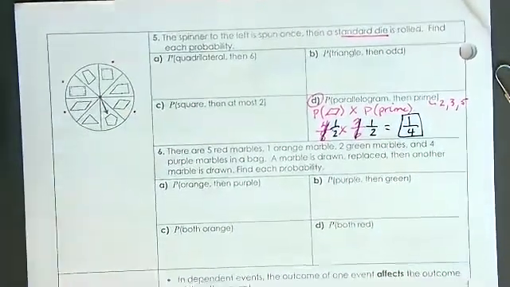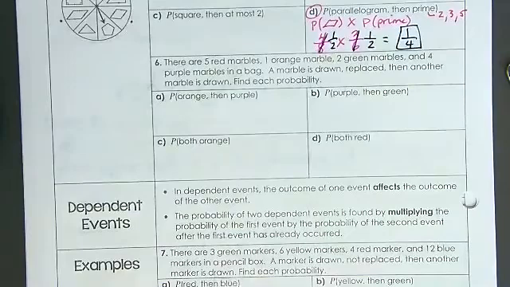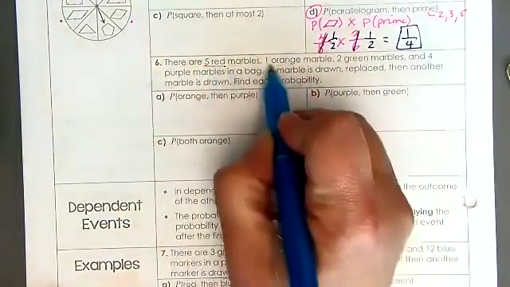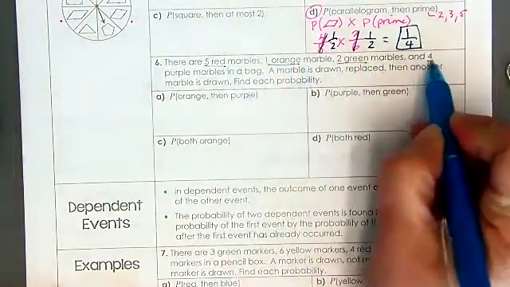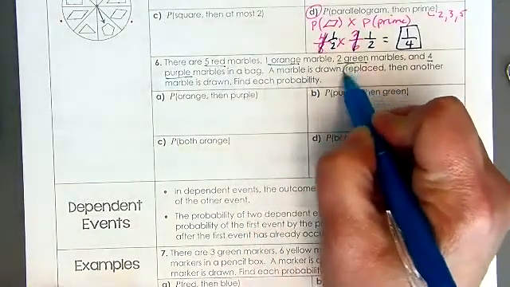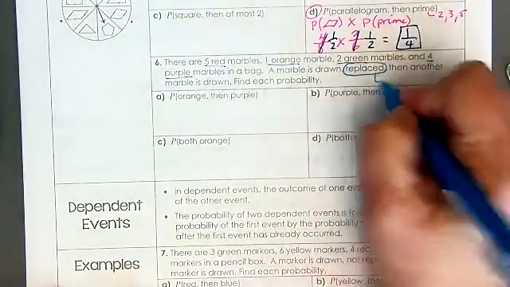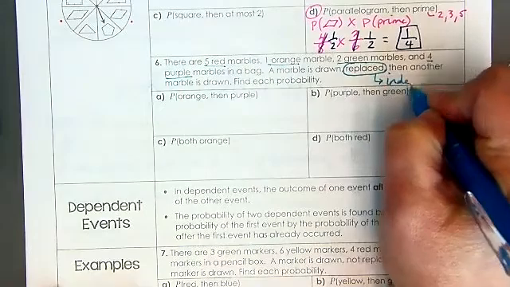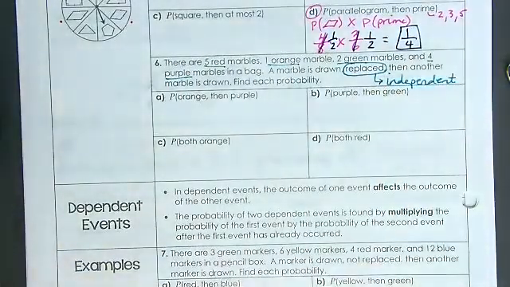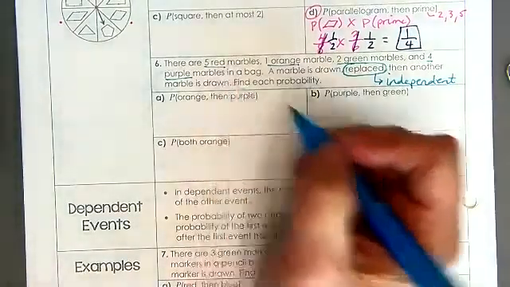Okay. This is where it can be tricky. We've got to pay attention to the wording here because we're using the same stuff. There are 5 red marbles, 1 orange, 2 green, and 4 purple in a bag. A marble is drawn and replaced. When it is replaced, that makes it an independent probability event. It's an independent event, okay? Then another marble is drawn. We want to find each probability. So let's look at A.